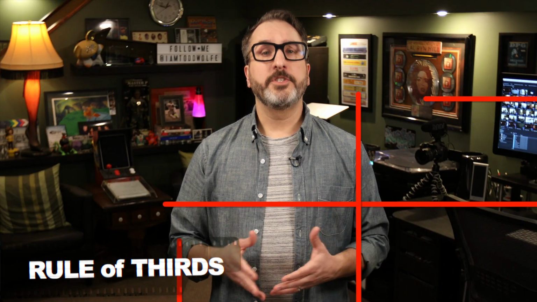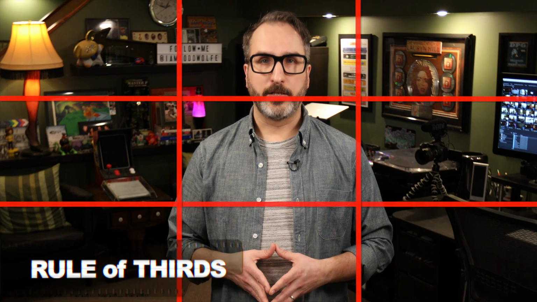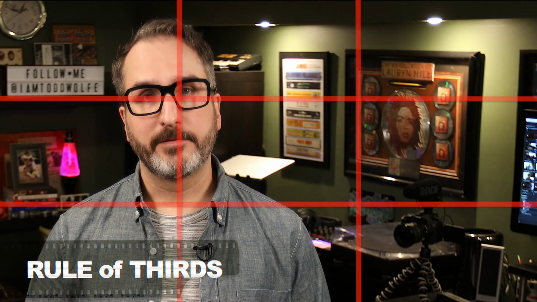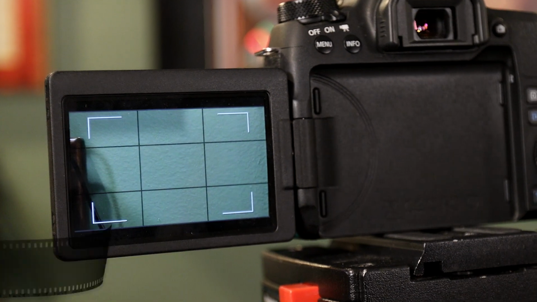Your instinct is probably to put your subject directly in the center of the frame, but that may not be the best way. Imagine that your image is divided into 9 equal parts by 2 vertical and 2 horizontal lines. Then place your subject where the lines intersect. This should add balance and interest in your shots. Luckily, most new cameras have a built-in 3x3 grid to help you with this.